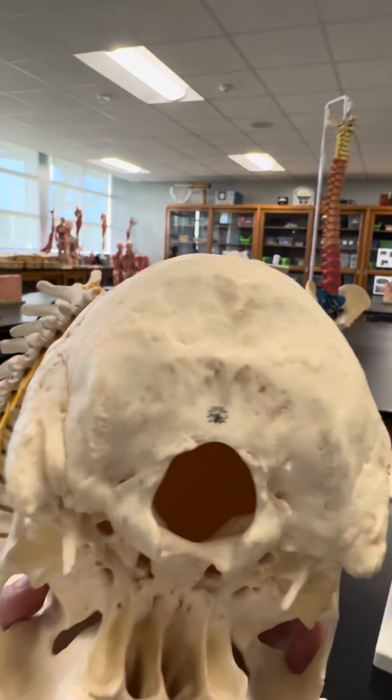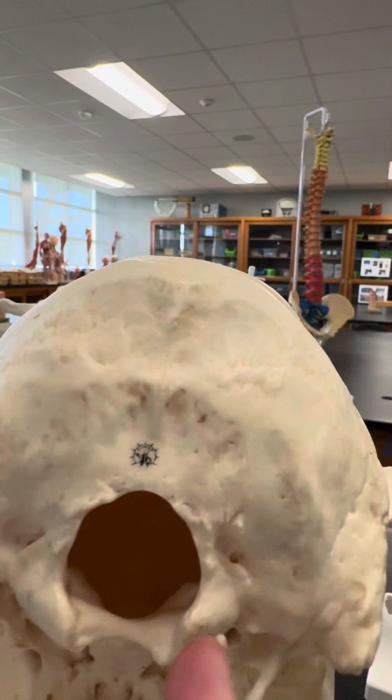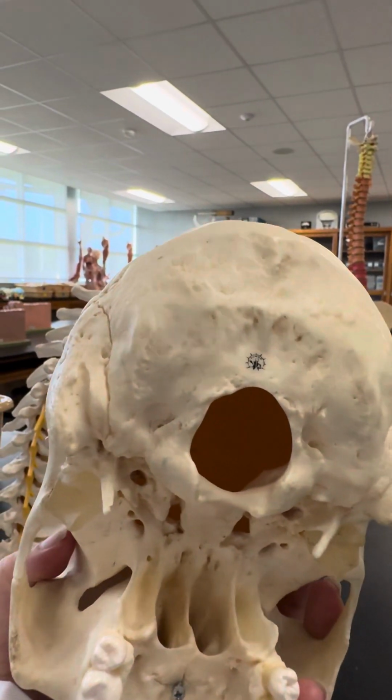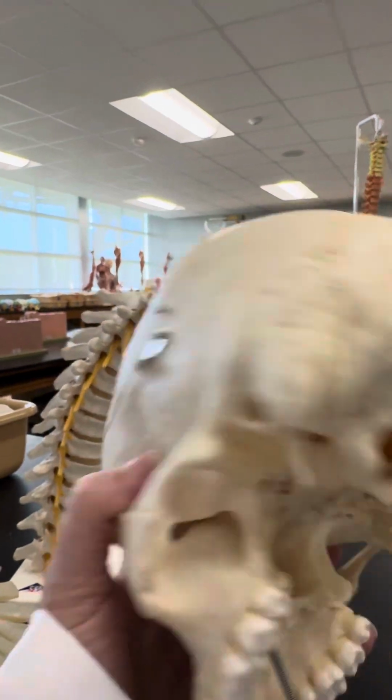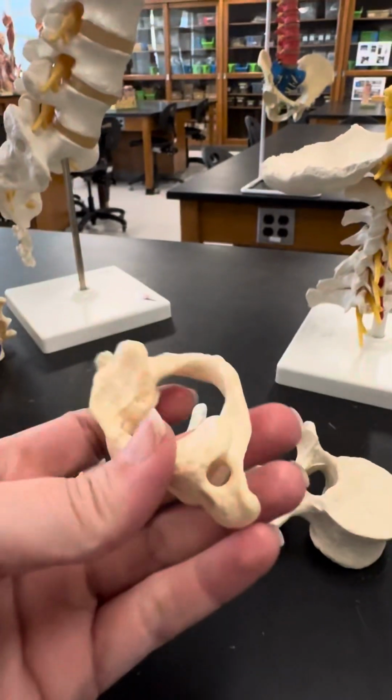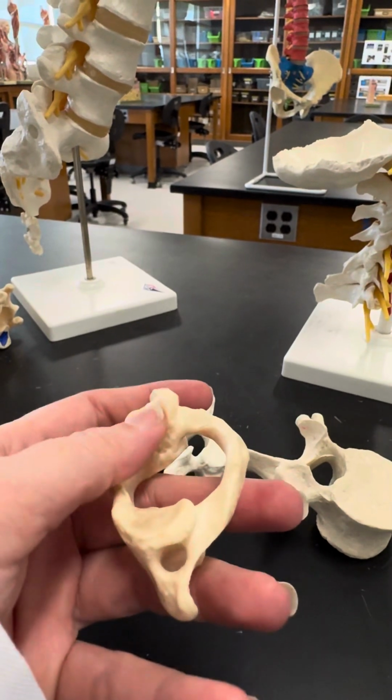If we look at the actual skull itself, we see that we have these occipital condyles here, and that is where our atlas is going to articulate with our skull. Right here. Okay.